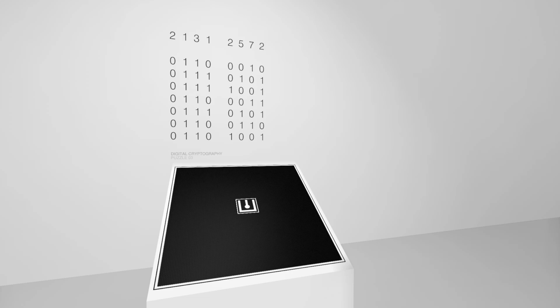But how do we turn 2131 2572 into something binary? Odd or even, maybe? 0111 0110.